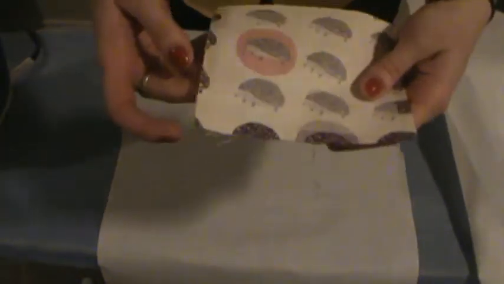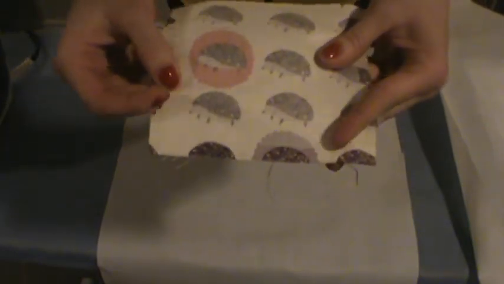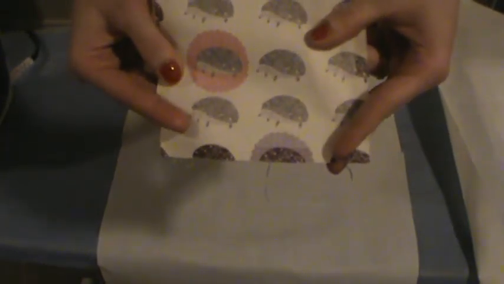After that, I like to pull off my pressing cloth and look at my fabric and make sure that all my edges are fused down, that not one place needs more time. And then after that, that is how you apply fusible interfacing.